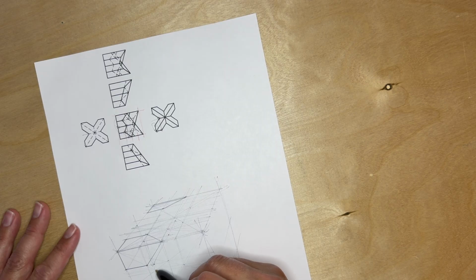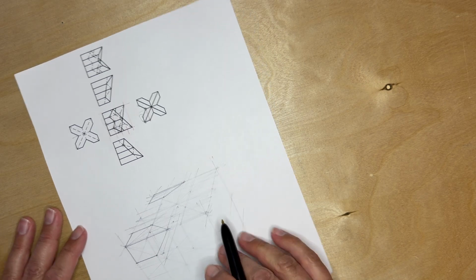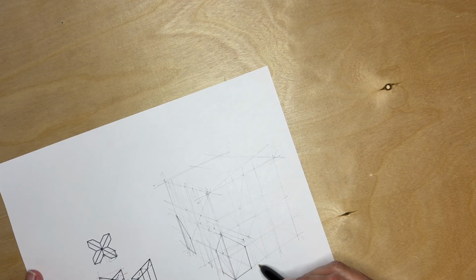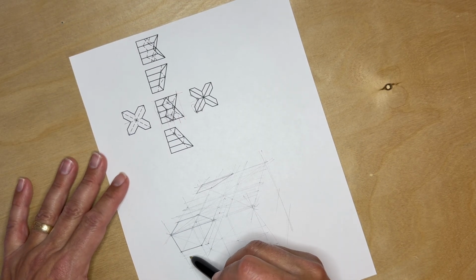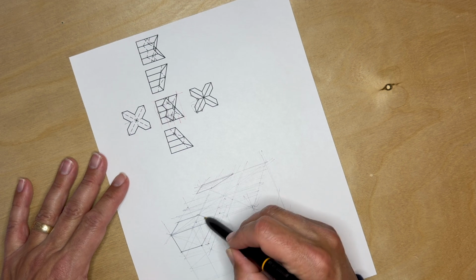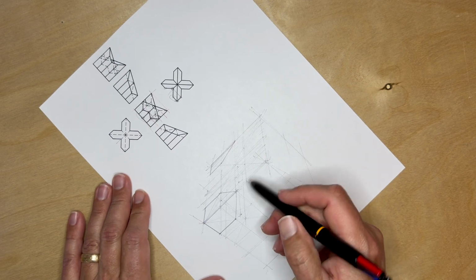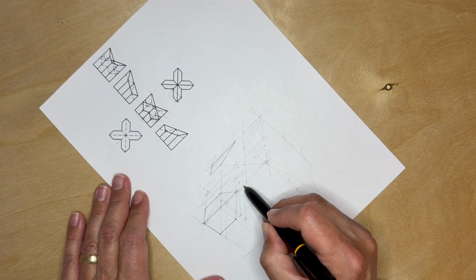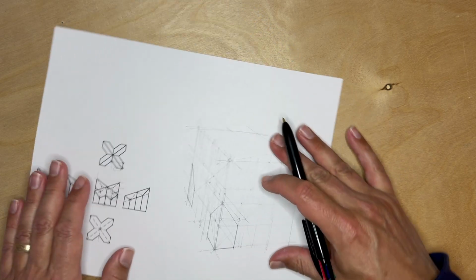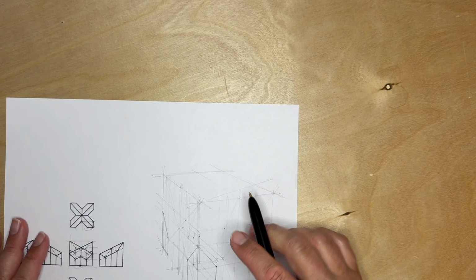I have that wrong. That needs to go back. I'm going to draw just a little rectangle in here to where it meets that point, and then I draw that point up. And so in actuality, this, I guess, is that point.